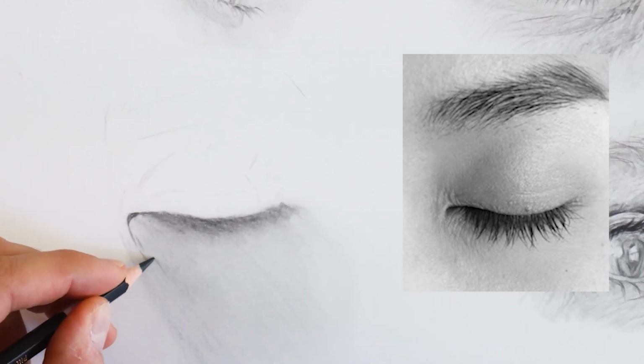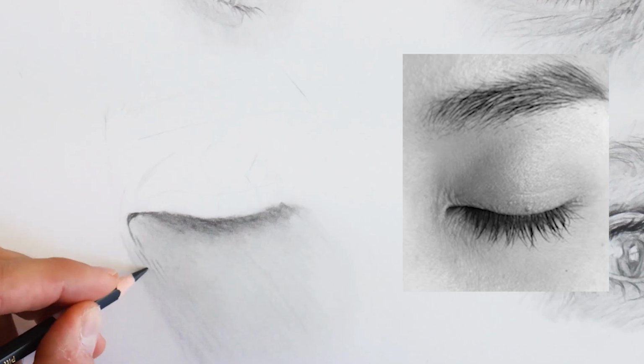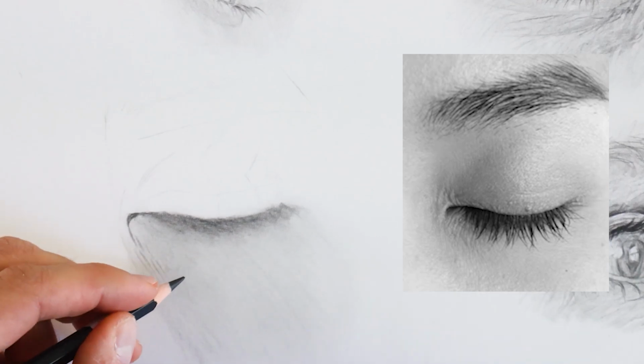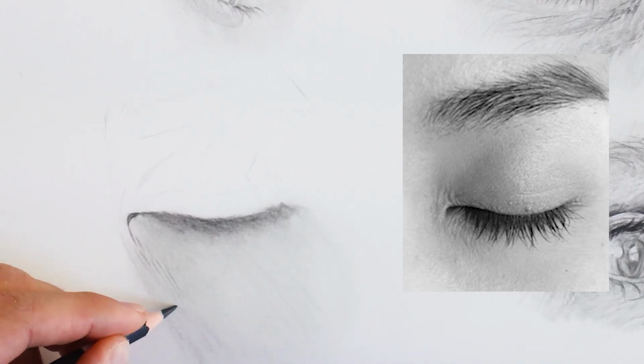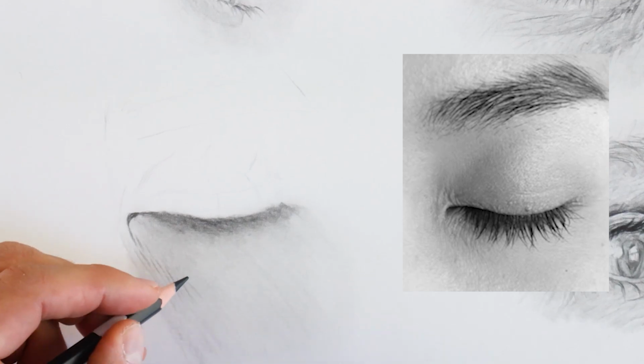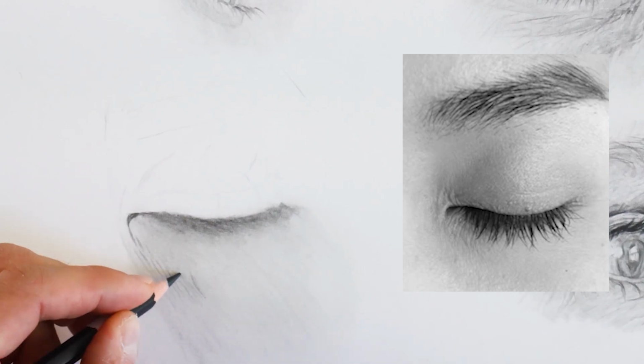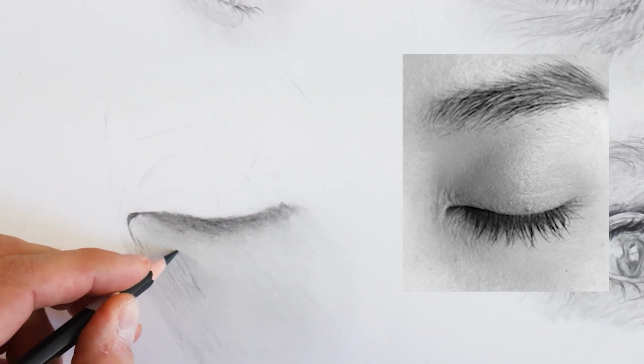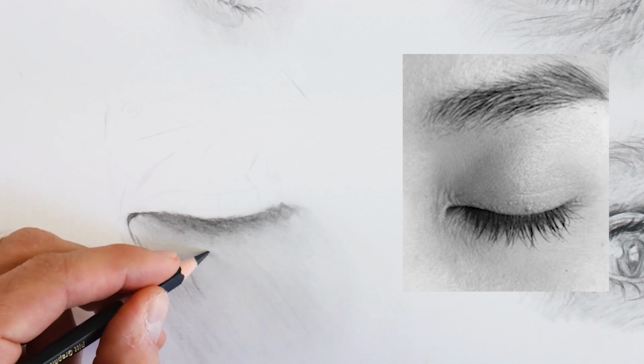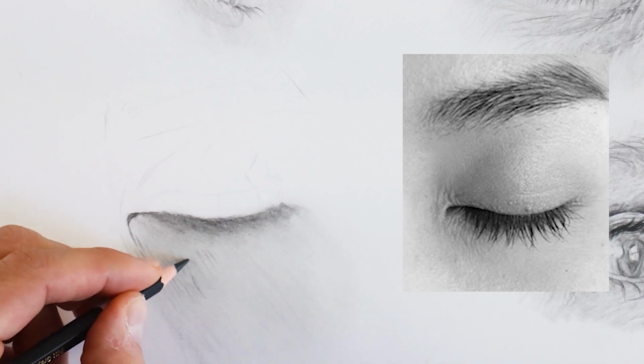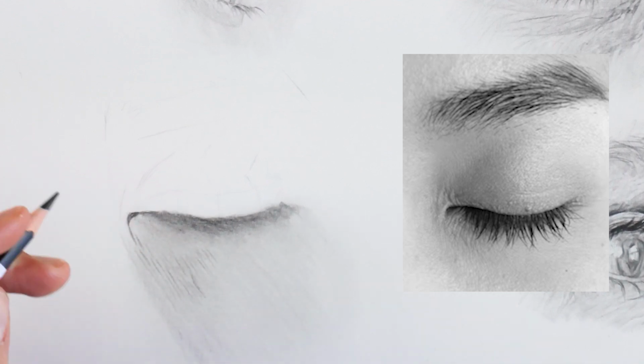Now I can start adding texture to the skin below the eye. To make it more realistic, we can observe that in the corner of the eye, the texture appears as fine, short lines with slight variations in tone. So I add these details carefully, paying close attention to their direction and darkness before drawing them.